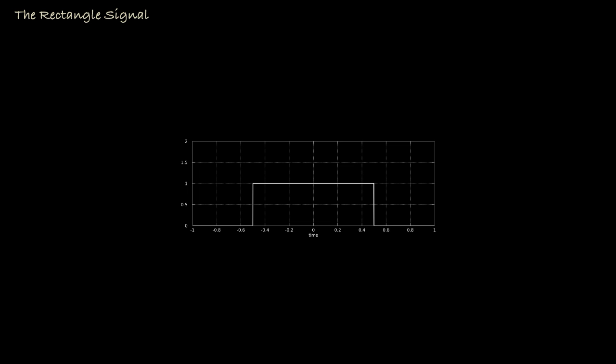The rectangle function is a simple but important signal with significant applications throughout the field of signal processing. It's a simple signal to sketch or plot, and it's a simple signal to define mathematically. We define the rectangle function like this. For all times that are less than -1/2, the rectangle function or signal is equal to 0. For times that are in the interval between -1/2 and 1/2, the rectangle signal takes a value of 1. And for all times that are greater than 1/2, the rectangle signal takes a value of 0 again.